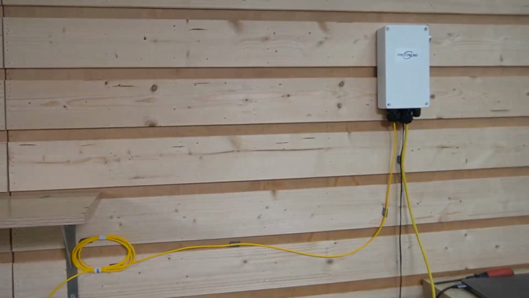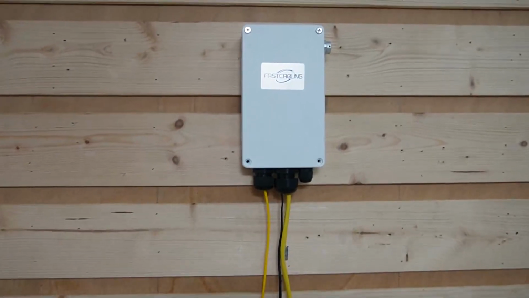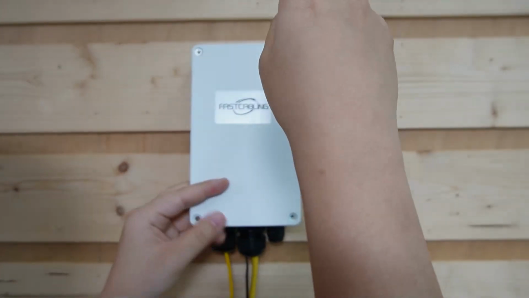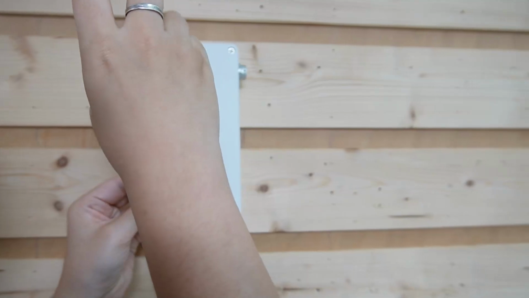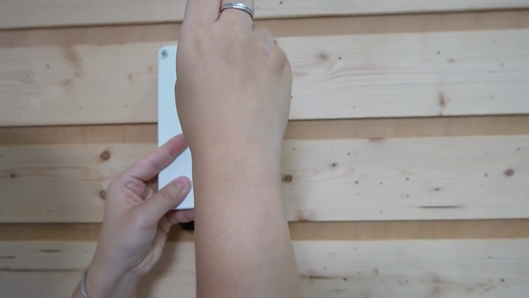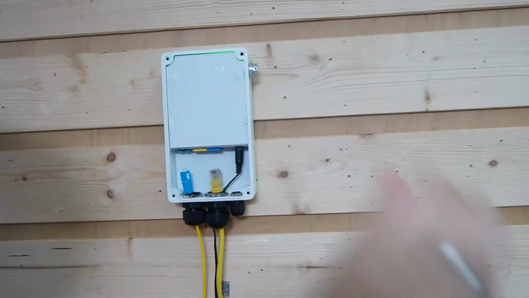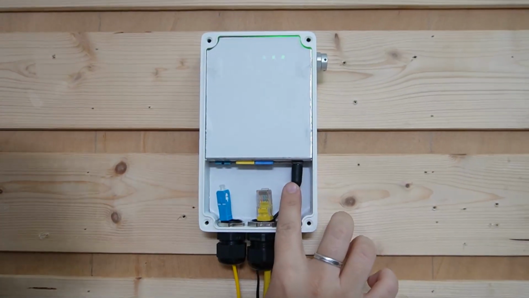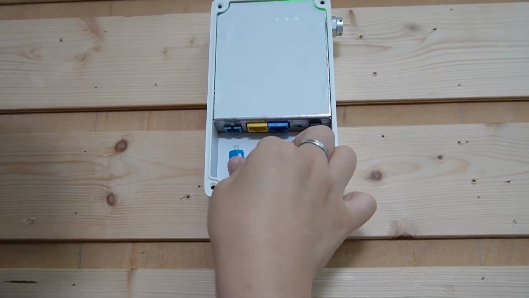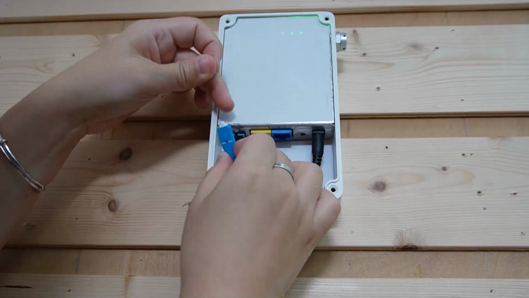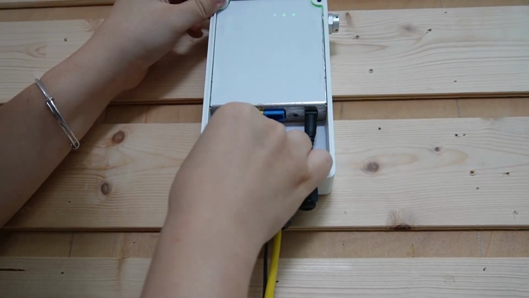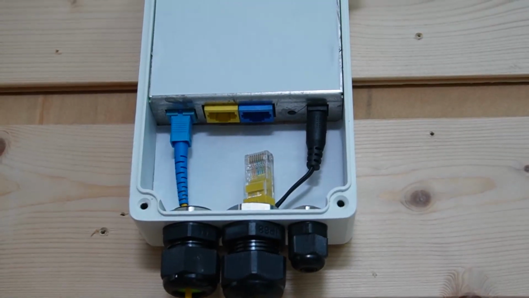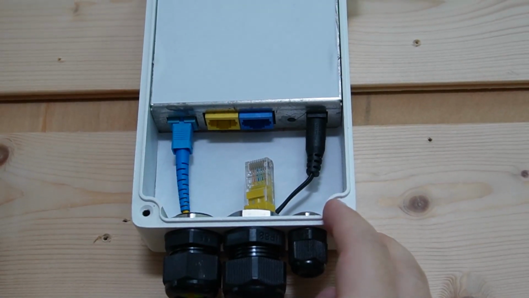Next, let's move on to our ONU. This ONU has dual ports, and one of them supports 2.5G. Let's take out the cap. It is already powered on, and this is our fiber optic cable running from the PLC splitter to the ONU, so we can convert the optical signal into an Ethernet signal.